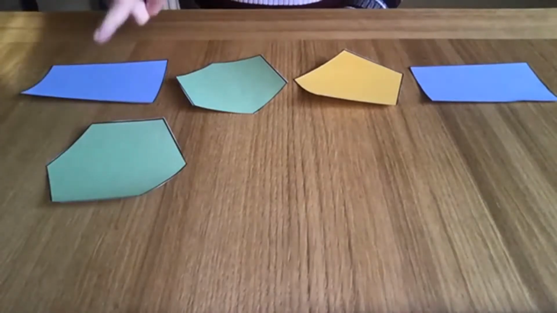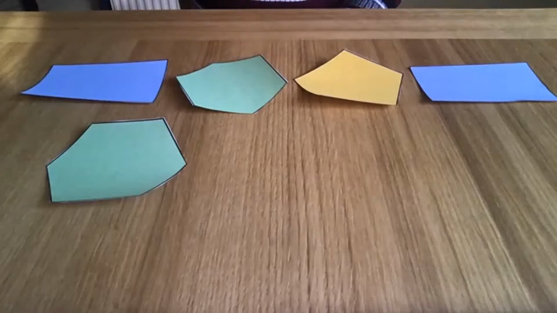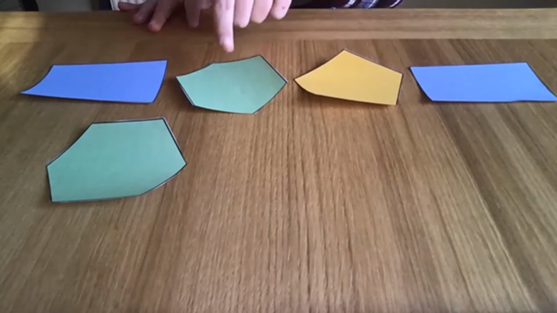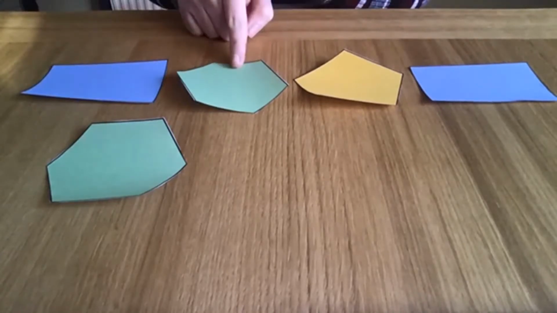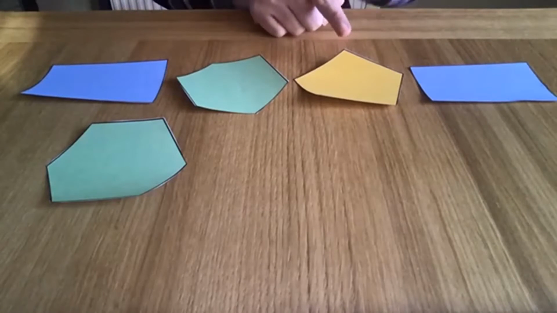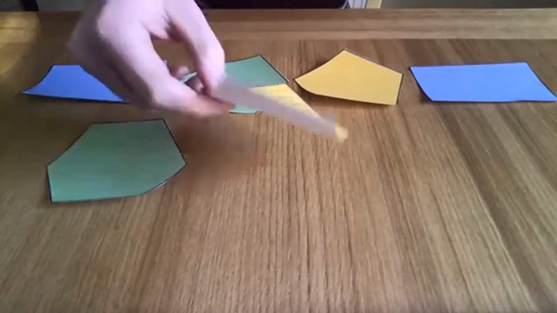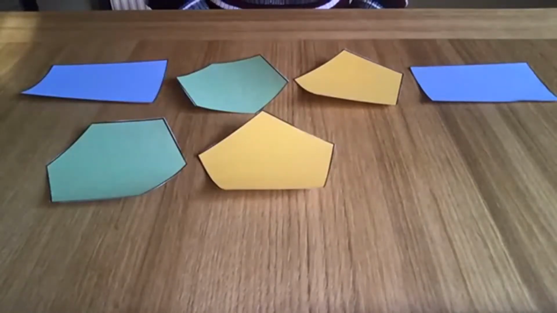Now we have 1, 2, 3, 4, 5. We have 5 shapes and we need seven shapes. We need to know the 7th shape in our pattern. So we're going to have to keep going, aren't we? So we have rectangle, hexagon, pentagon, rectangle, hexagon. What's next? Well, if we look after this green hexagon here, what did we have? We had the yellow pentagon. So after this green hexagon here, we're also going to need a yellow pentagon.